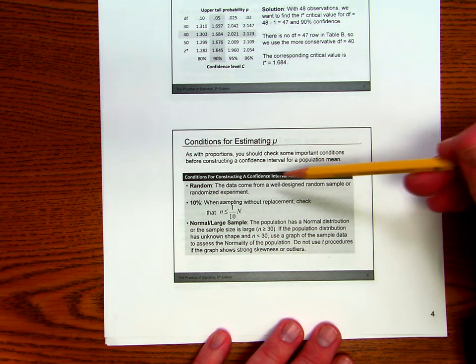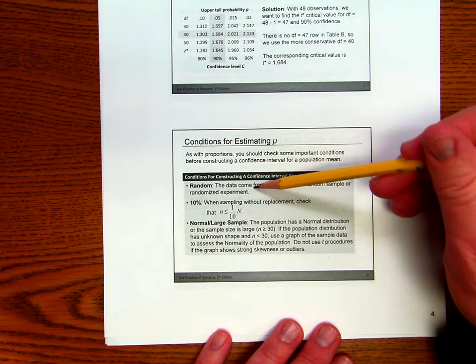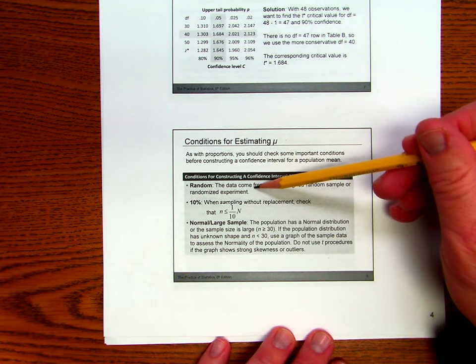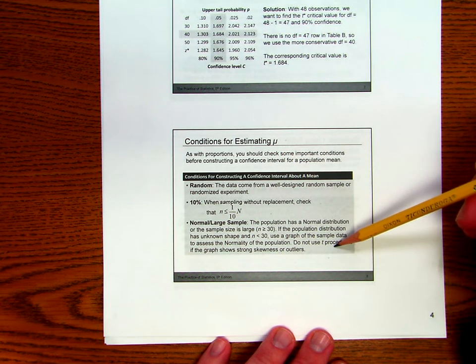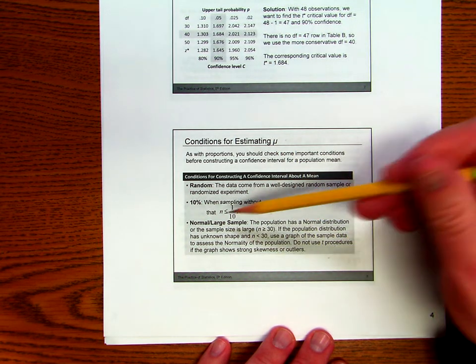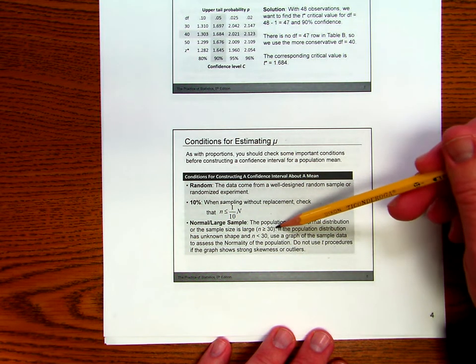For the random condition, the data comes from a well-designed random sample or randomized experiment. That's the same as it was for section 8.2. If we're sampling without replacement, we can't sample more than 10% of the population. That's the same. For the normal large sample condition, the population has a normal distribution or the sample size is at least 30.